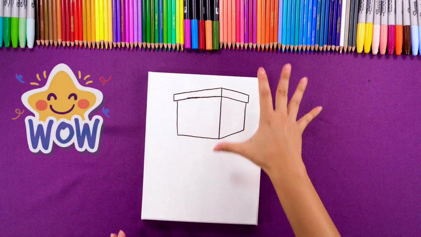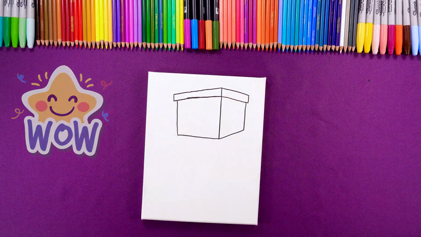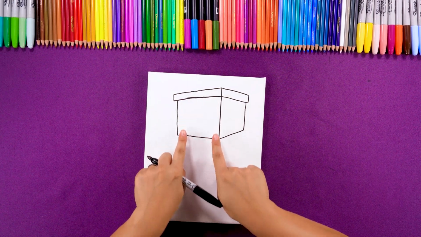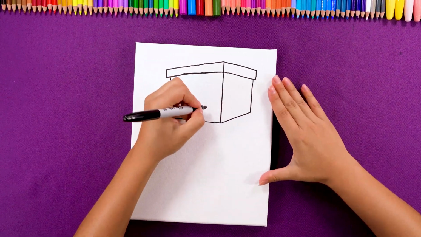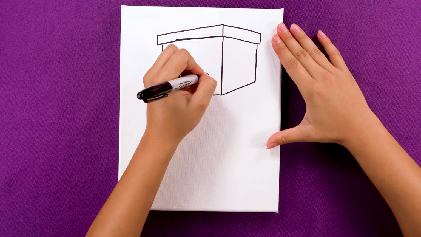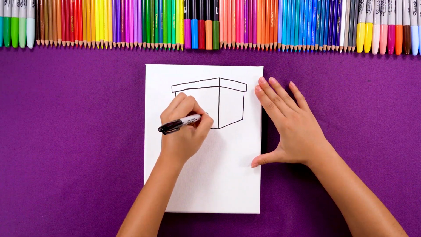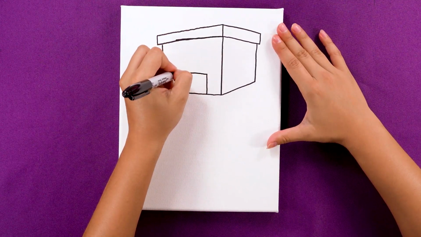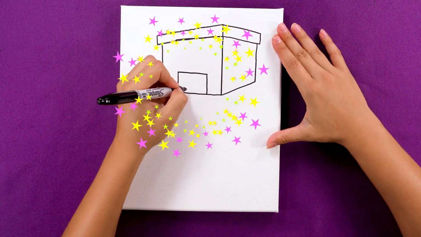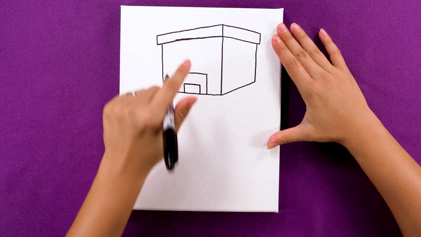It looks 3D and it looks so cool. We could do the details inside of his face, and we're going to start with his mouth. So leaving some space on the sides, we're going to do two vertical lines. And then to finish this, we're going to close it off with a horizontal line connecting the 2 points. And we're going to copy that same design at the bottom, just smaller. So there we have his mouth.